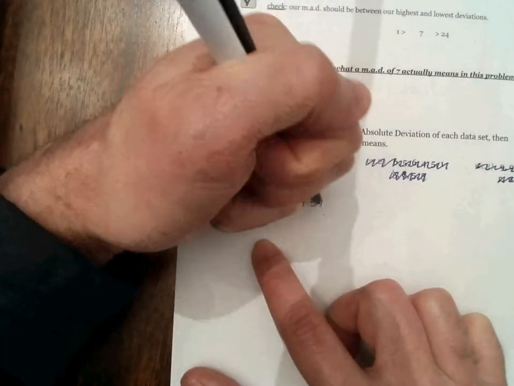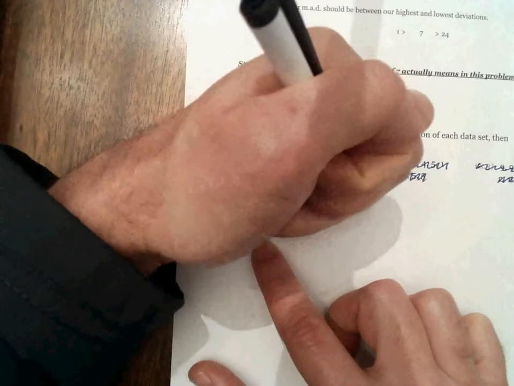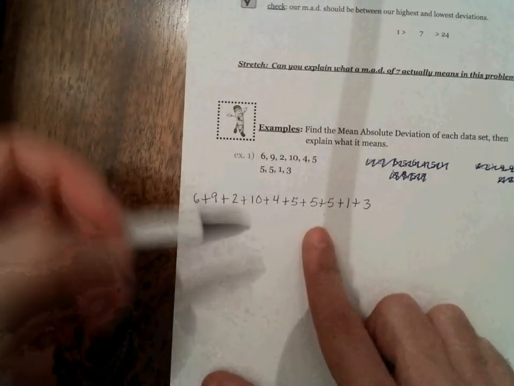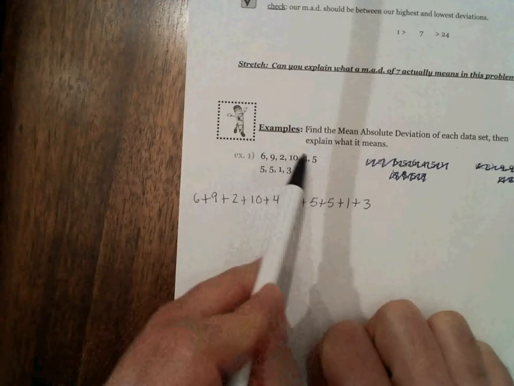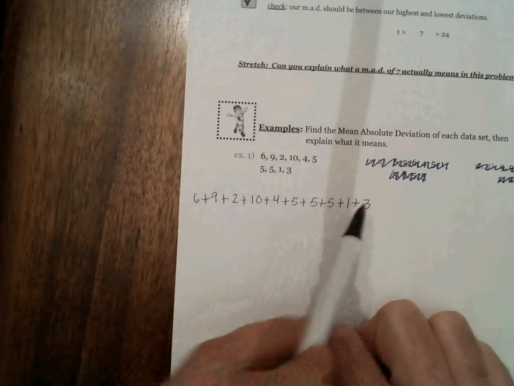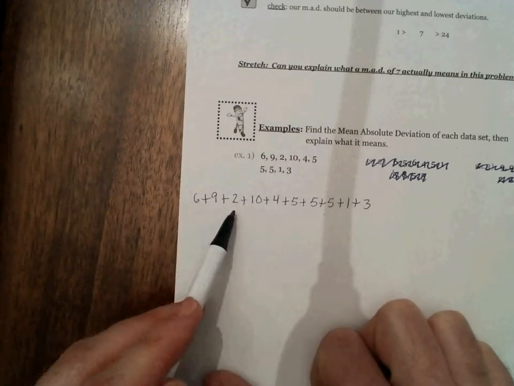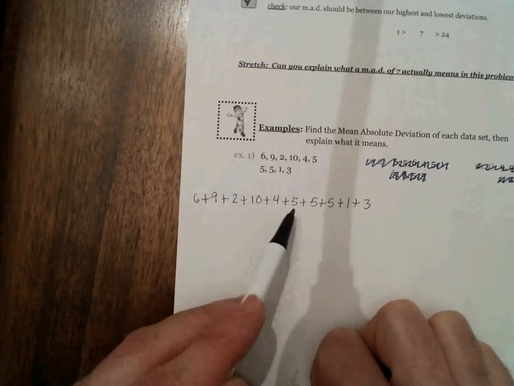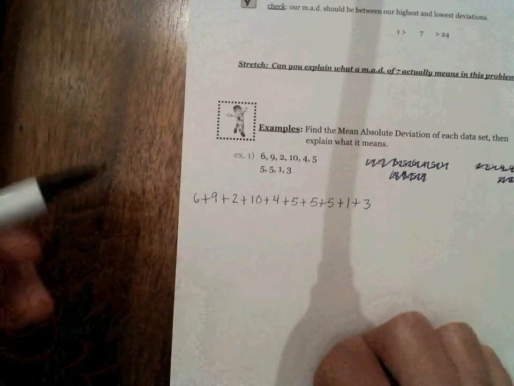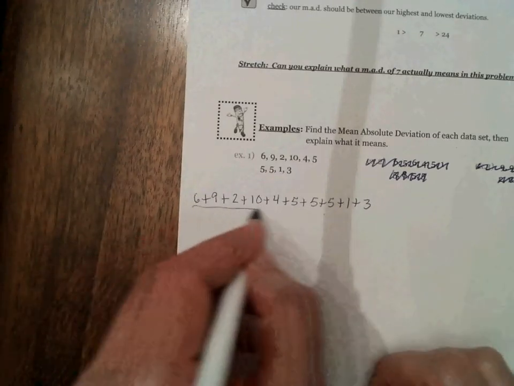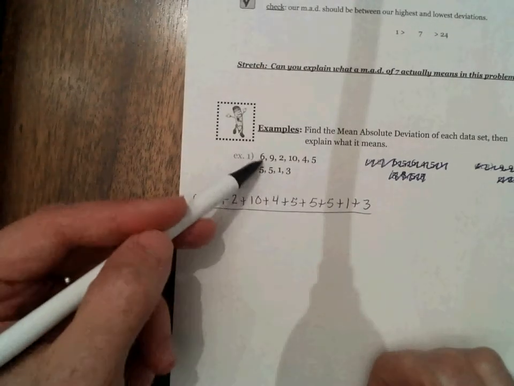So now on this line we have a 5, a 1, and a 3. I know it's hard for you to see me because I'm left-handed, so I'll try to write it and back away a little bit here. So all I've done is I've taken these numbers and put plus signs between them here. So 6 plus 9 plus 2 plus 10 plus 4 plus 5 written down 3 times, and then plus 1 plus 3. And remember, we're going to divide this by how many numbers we had.